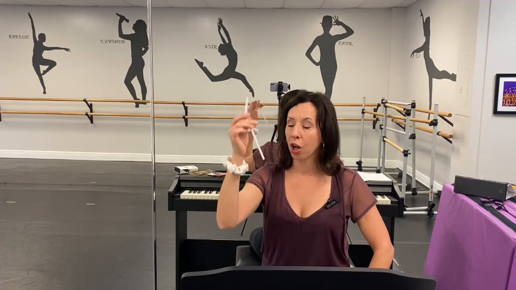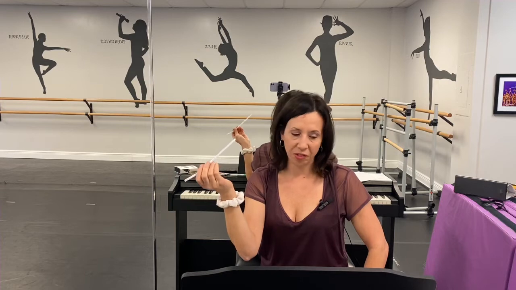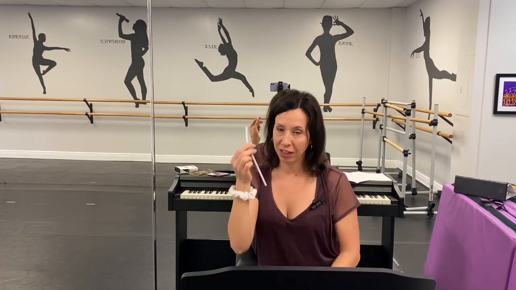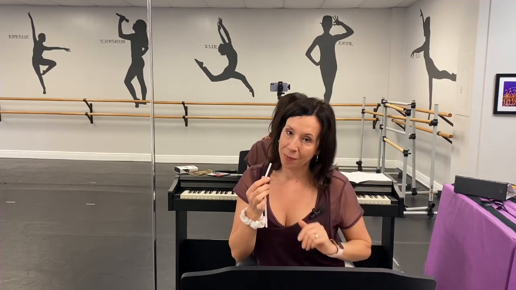This is my magic tool. I always use the straw whenever I feel like I'm needing some vocal mastery. Singing anything through a straw will help get your vocal tract in line and give you better placement and better success.